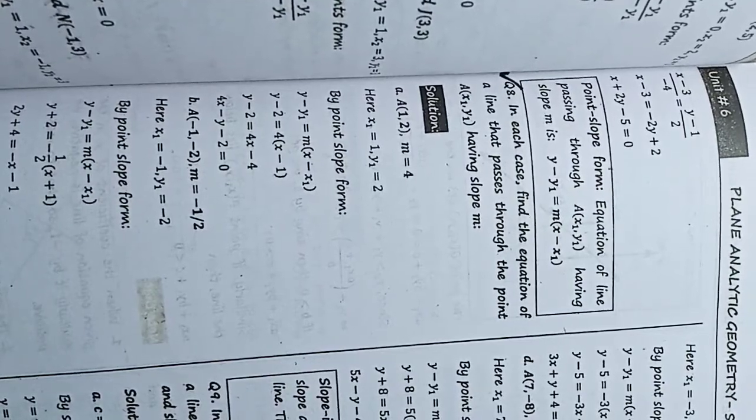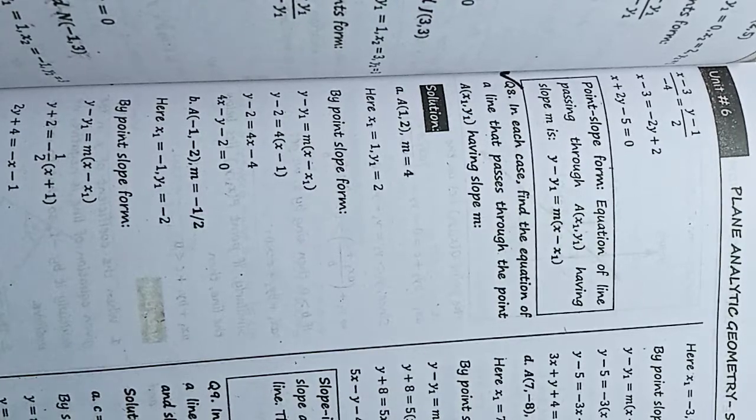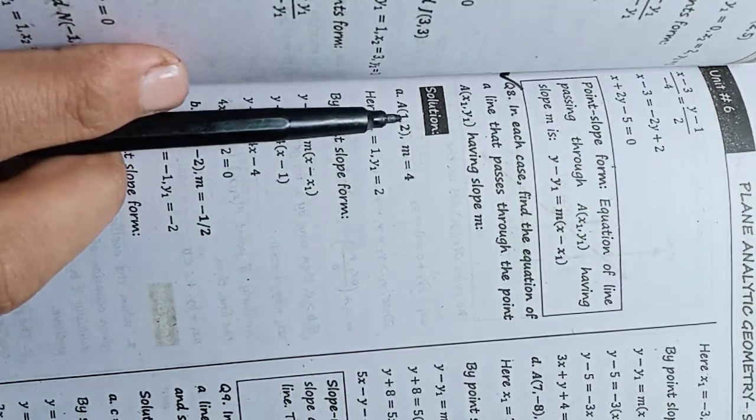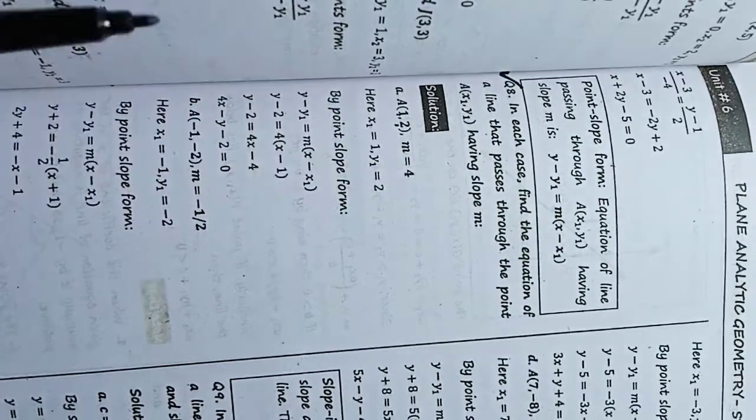In this question number 8, we are given a point and a slope, so we have to apply the point slope form. And you know that the point slope form of the equation of a line is y minus y1 is equal to m into x minus x1. Students, in this question we are given a point A and slope m. You know that the point has coordinates x1 and y1, so from here x1 is equal to 1 and y1 is equal to 2 and slope m is equal to 4.